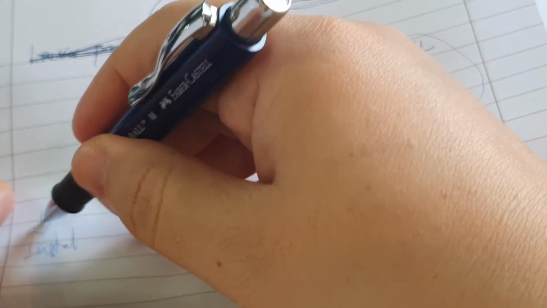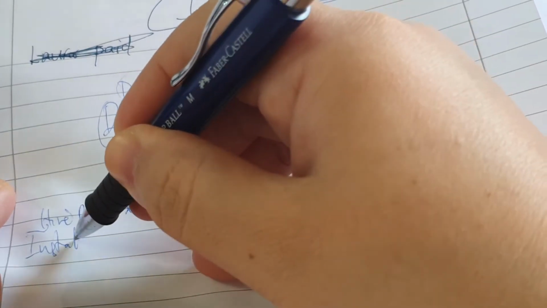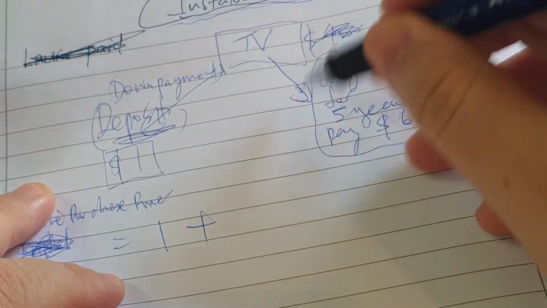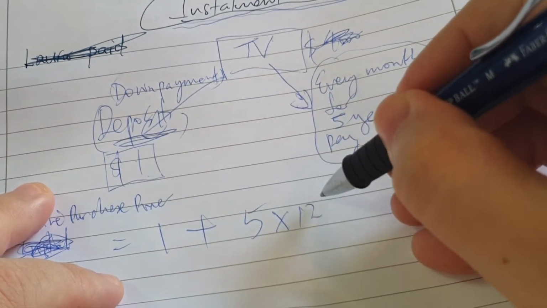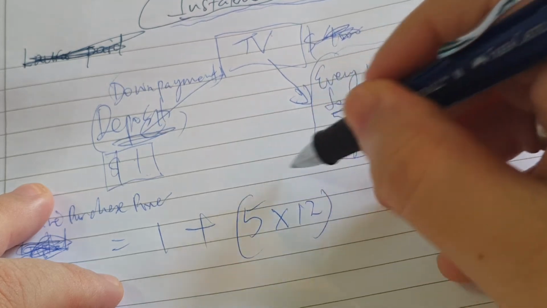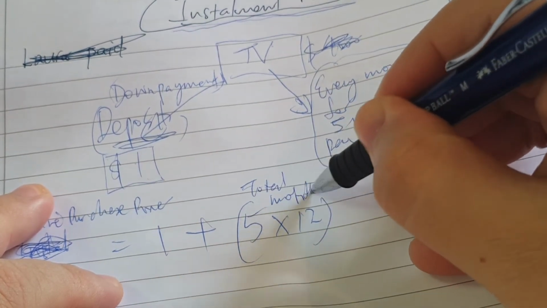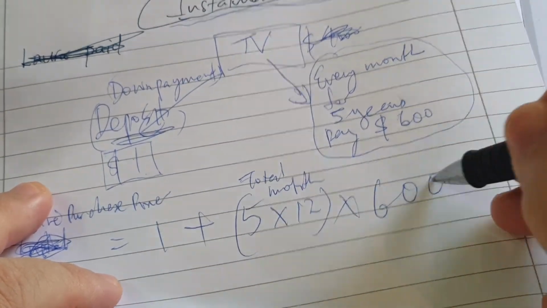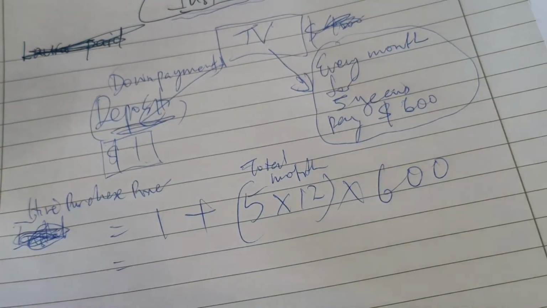So what it means is finally, ladies and gentlemen, the installment, or what we call the hire purchase price, or the installment plan price. The hire purchase price you pay is $1 plus, for 5 years, and every year got 12 months, right? That's the total number of months. You have to pay every month for 60 months. You have to pay $600. So how much is that? You go and press your calculator.